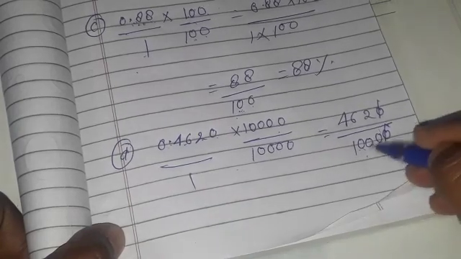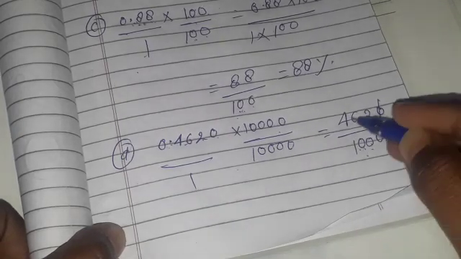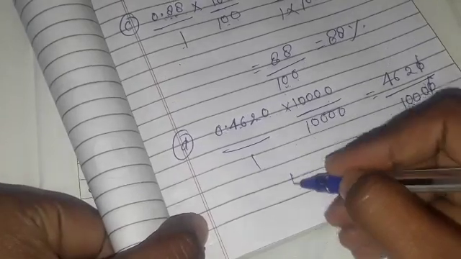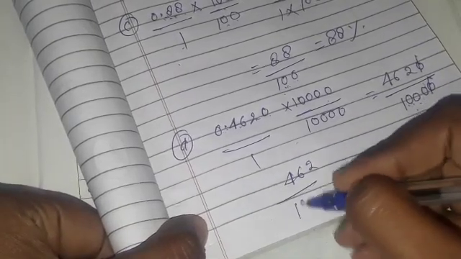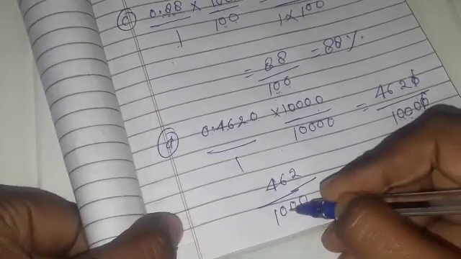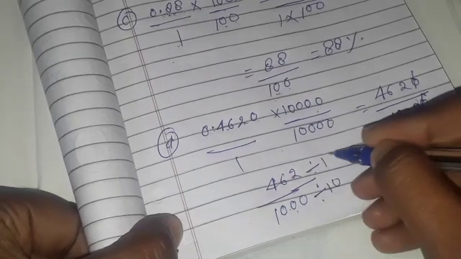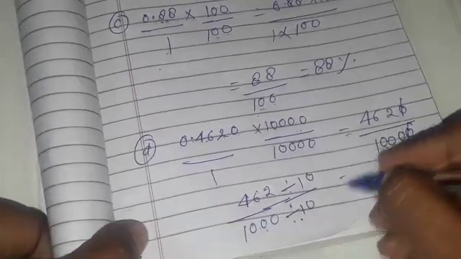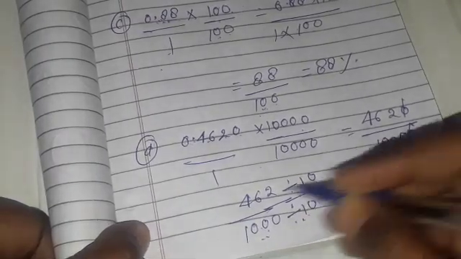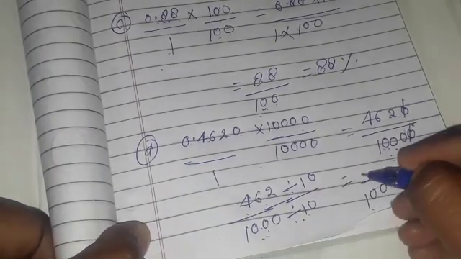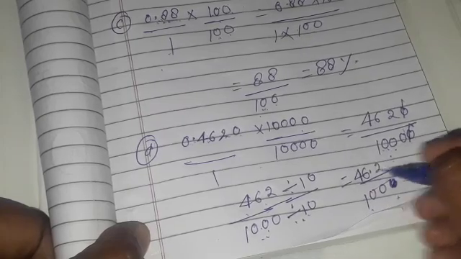Still there is 1000, so 462 upon 1000. To convert this 1000 into 100 we have to divide both sides by 10. So 1000 upon 10 means 100 and 462 upon 10 means 46.2.